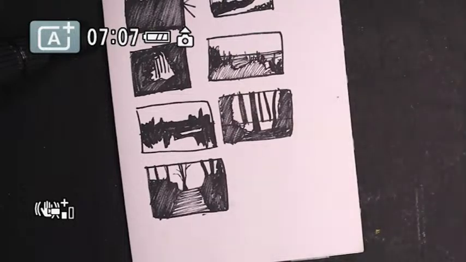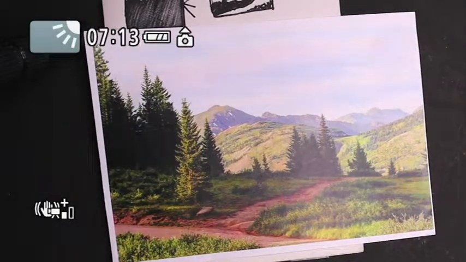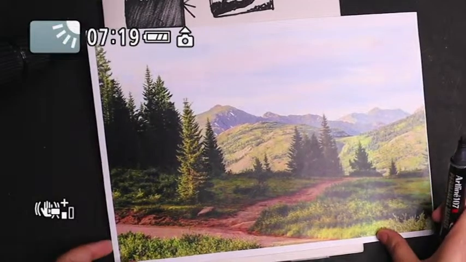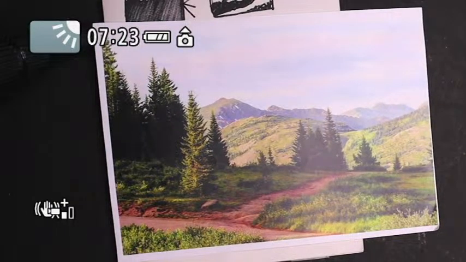Now we have two more. Okay, so let's see this one. Here is how we are going to prepare the notan and sketch. Again, squint your eyes and look for the strongest dark and the strongest light.